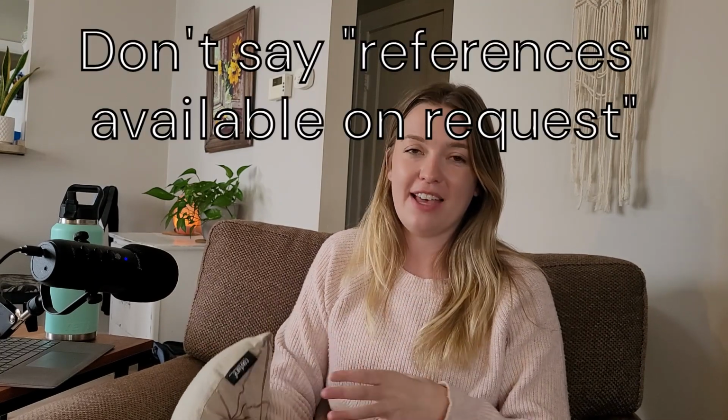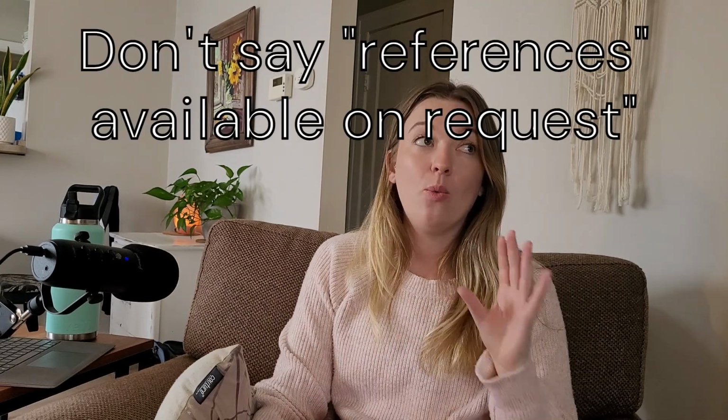Number 4 is don't say references available upon request. Whether you're applying to social work jobs or Master of Social Work programs, references are part of the process. So saying by request is really quite irrelevant because they're going to need your references to take the next step with you. So save yourself the word space and just delete that from your resume.